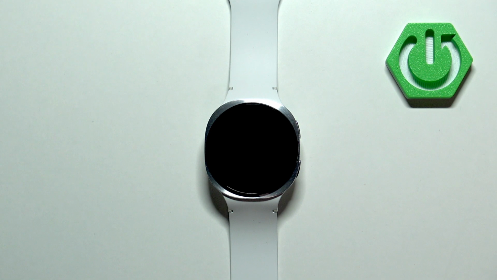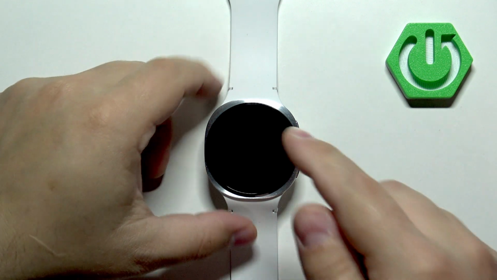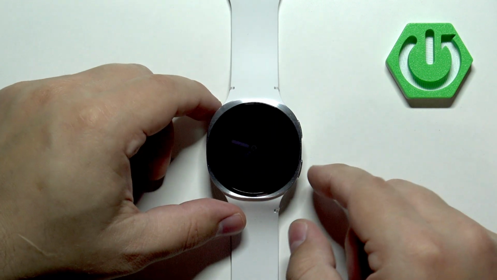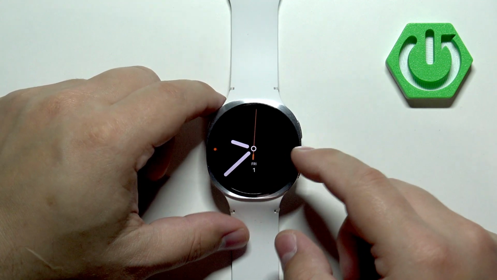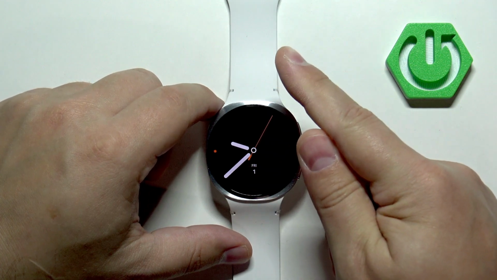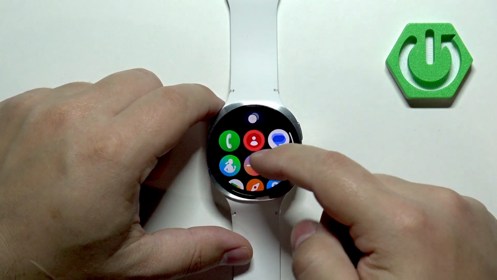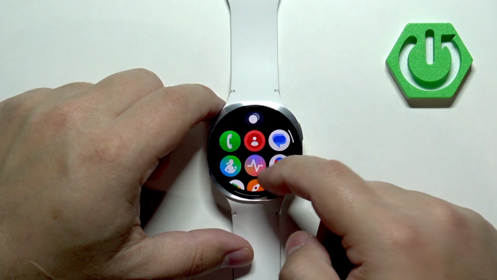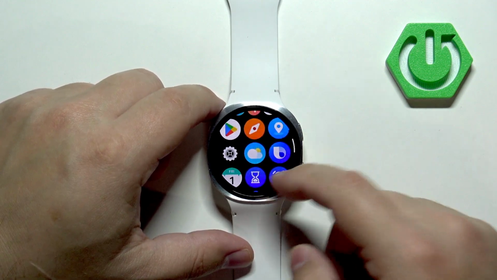First we need to open the app menu, and to do that wake up the screen on your watch by tapping on it or pressing the upper button. Once you wake up the screen you should see the current watch face, the home screen, and to open the app menu you can swipe up on the screen and here we have it. As you can see, we have a bunch of icons on it, and we can customize this menu.